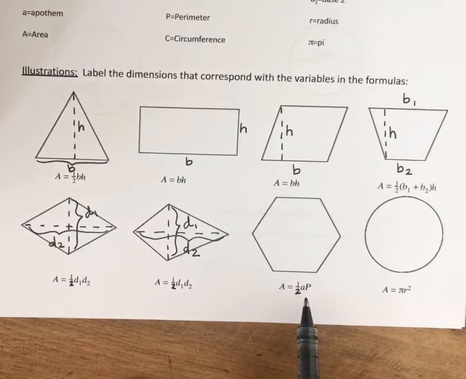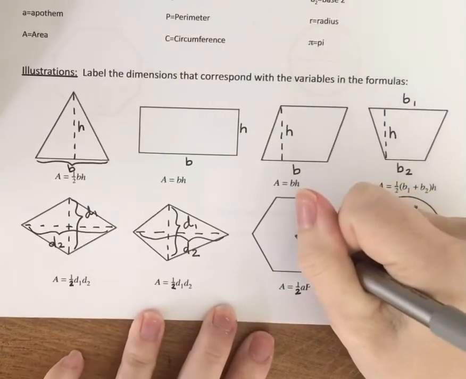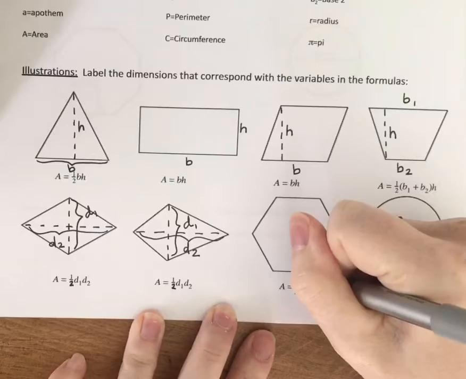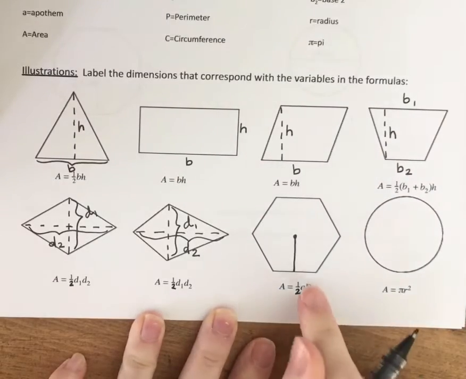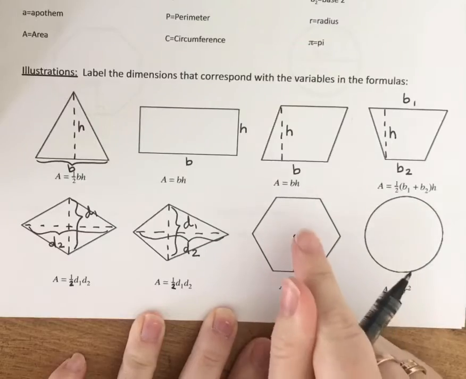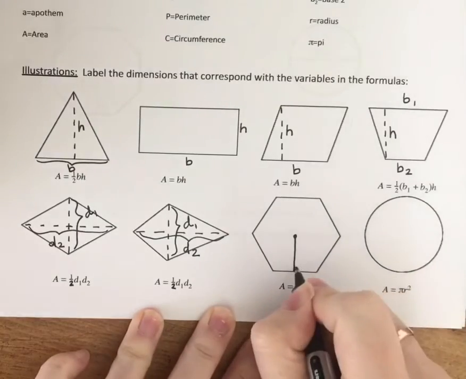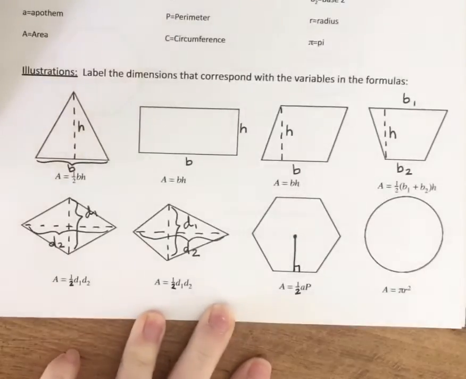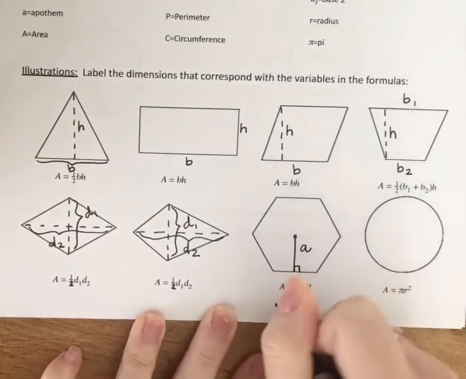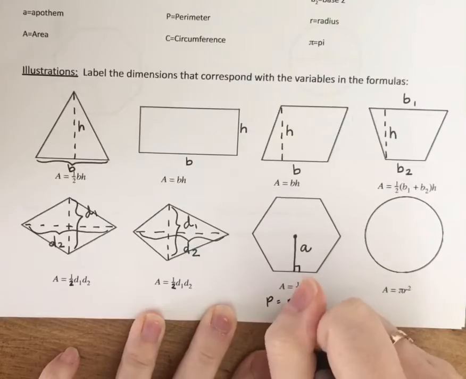So what the heck is that apothem, all right? Basically what it is, it's kind of like the radius of your polygon. So it's gonna start in the center, and it's gonna go to one of the sides of your polygon, okay? So it doesn't go to the corner or the vertex, it goes to one of the sides, and it always makes a right angle there. So this right here is our apothem, okay? And then obviously P, we know, is the perimeter.